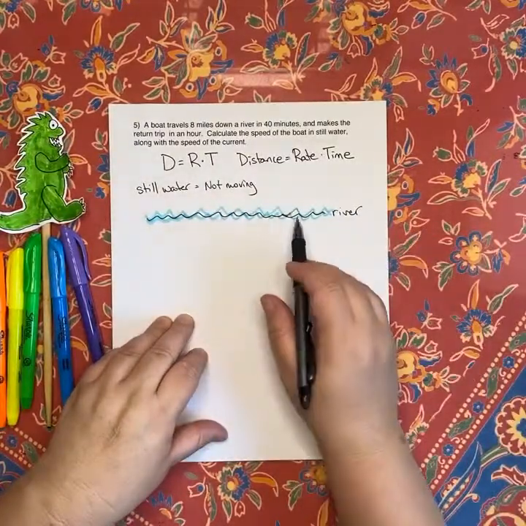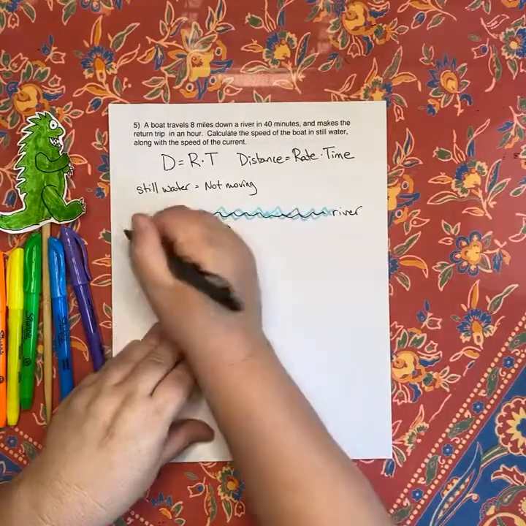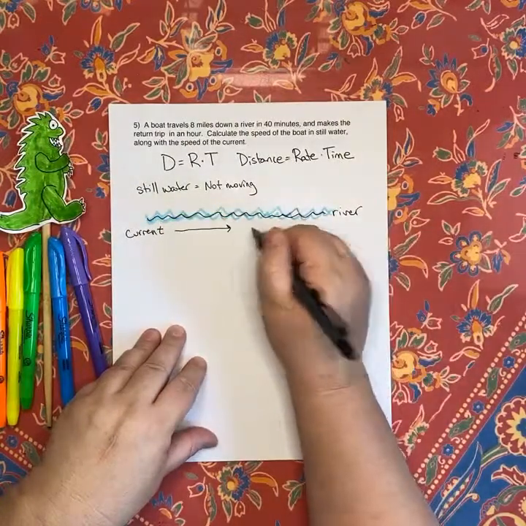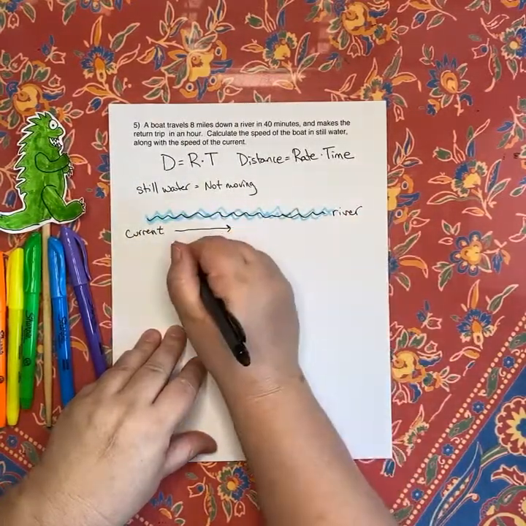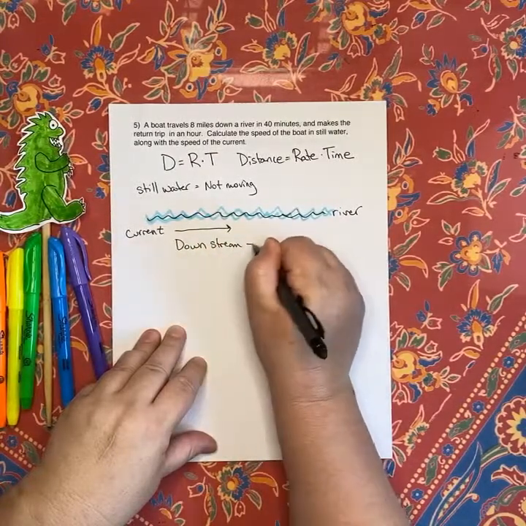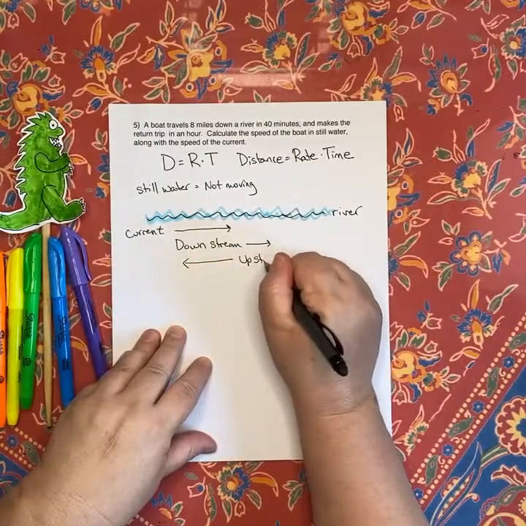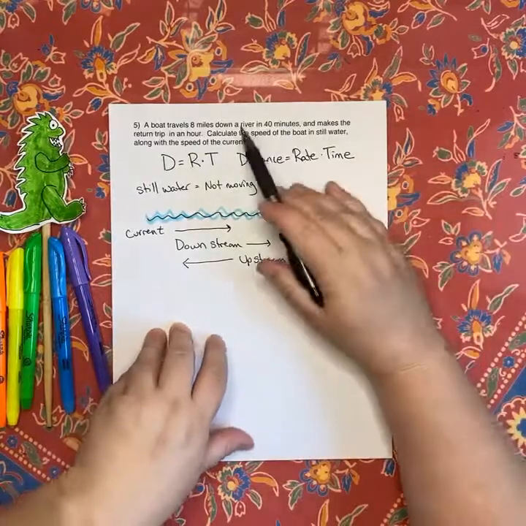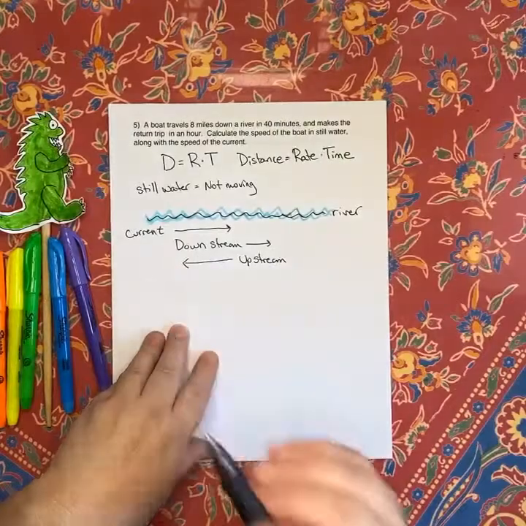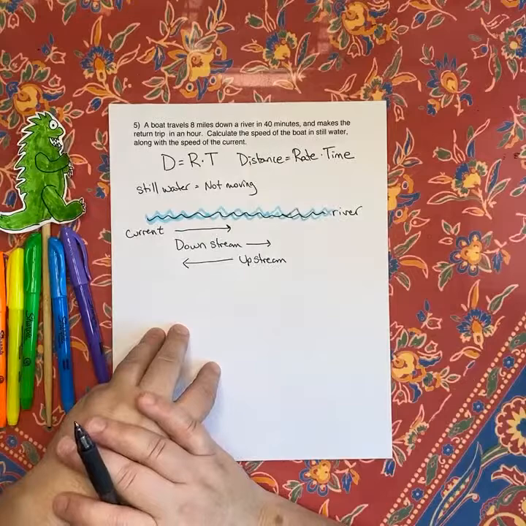In the river, let's say the current is moving this way. If we move in this direction, this is downstream, and if we go the other direction, that's upstream. That's where we get the words down a river, and the return trip would be back up. So with the current is downstream, against the current is upstream.